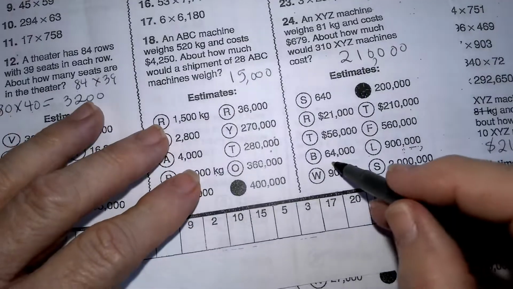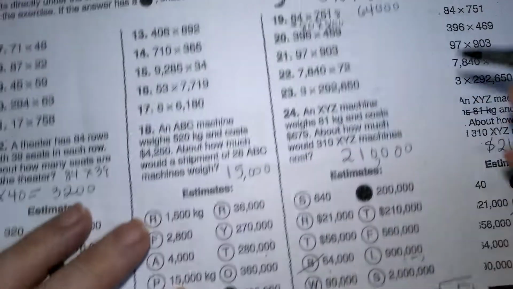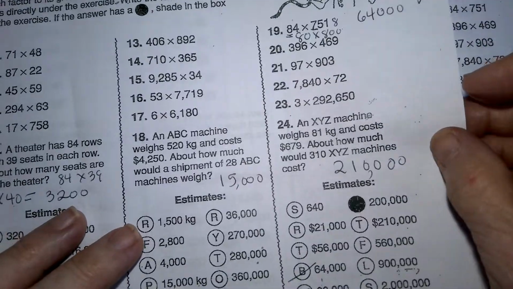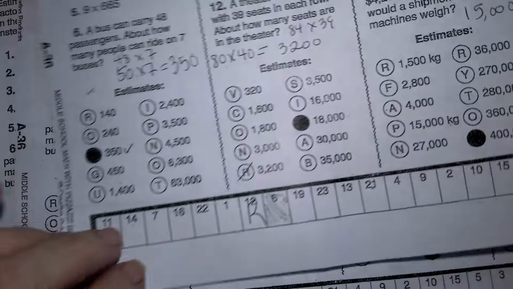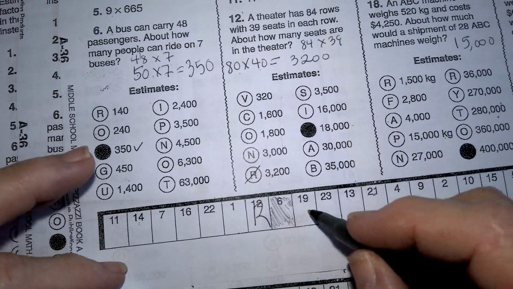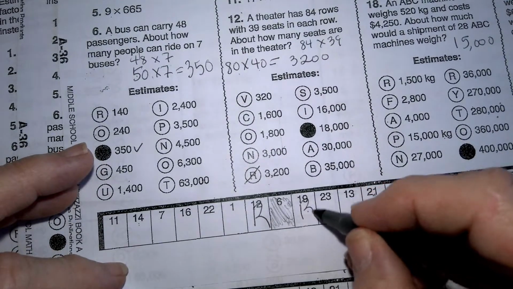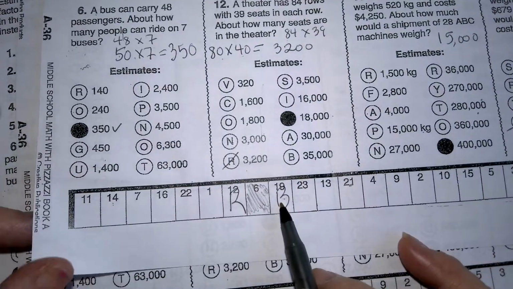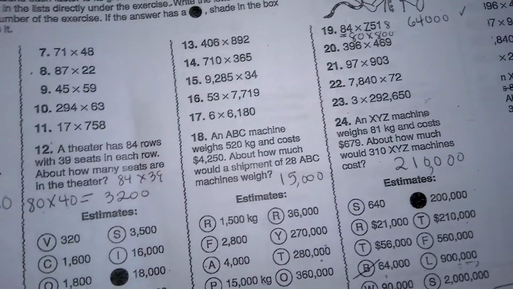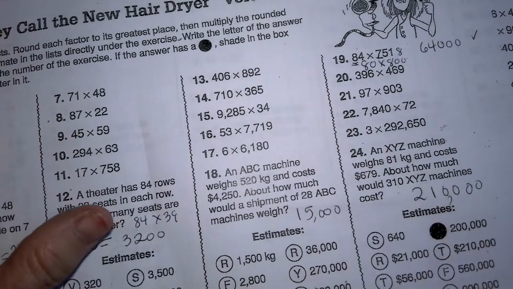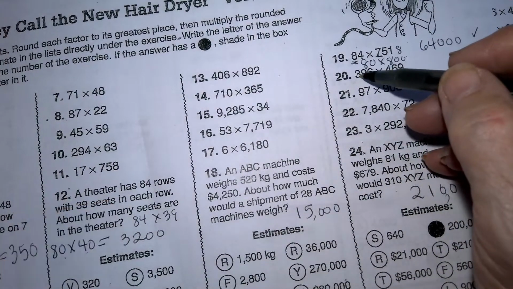And is it there? So it's the letter B. So we've got that right. And for the 19 then, put the letter B. And 19 is way over here. 19 is right here. All right. Then, so again, you can write your rounding right here as long as you do it right under.